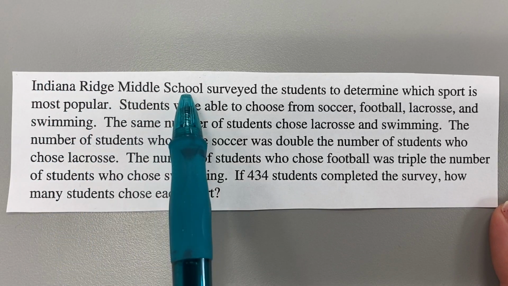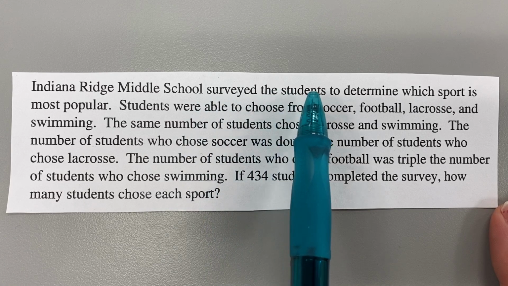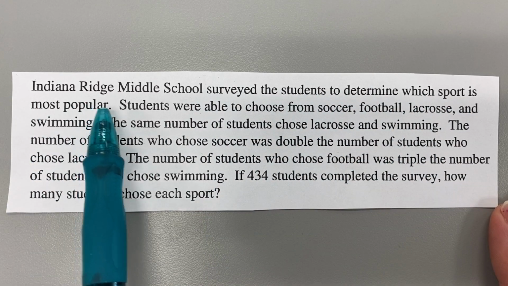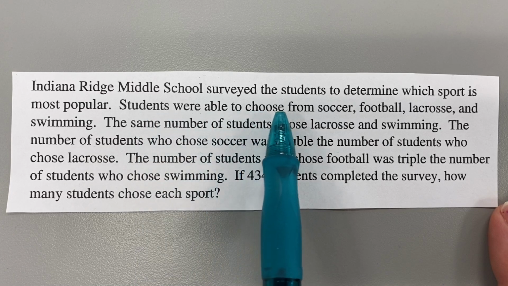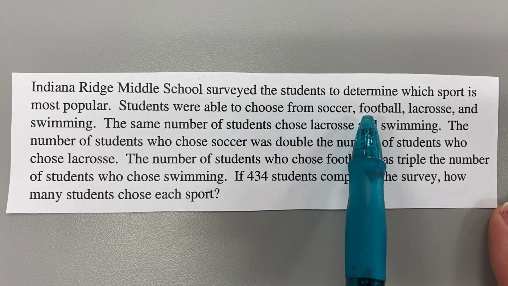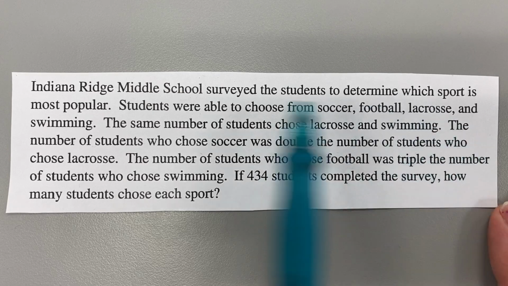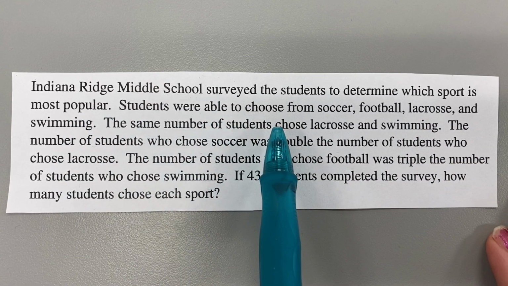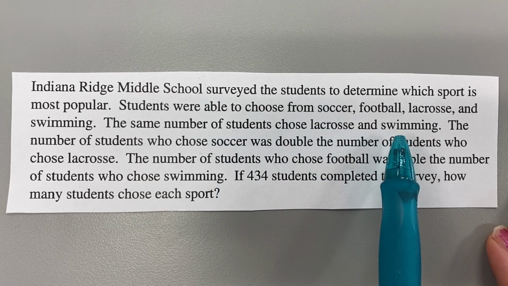Indiana Ridge Middle School surveyed the students to determine which sport is most popular. Students were able to choose from soccer, football, lacrosse, and swimming. The same number of students chose lacrosse and swimming.